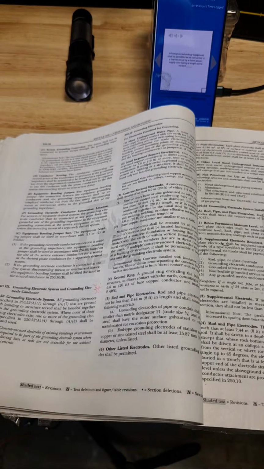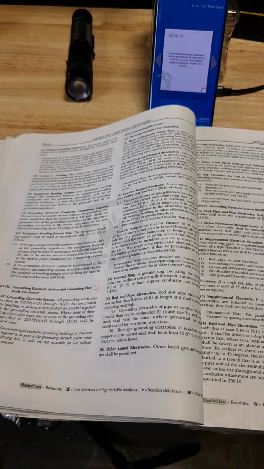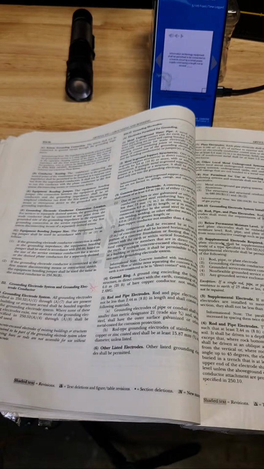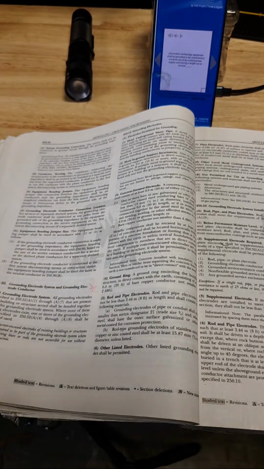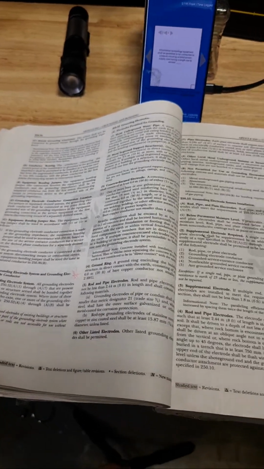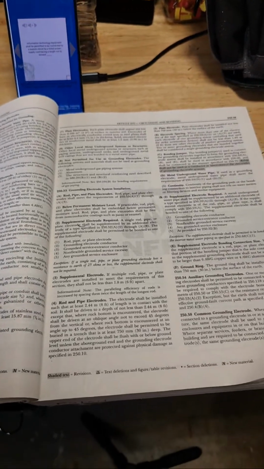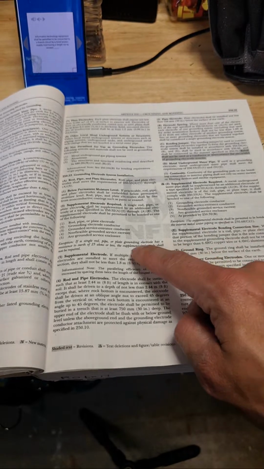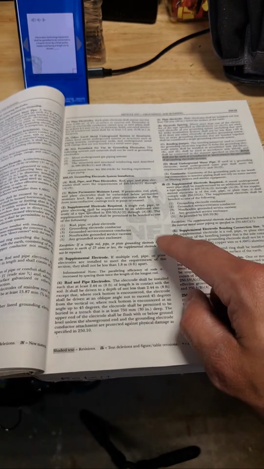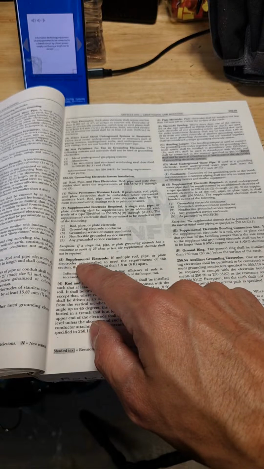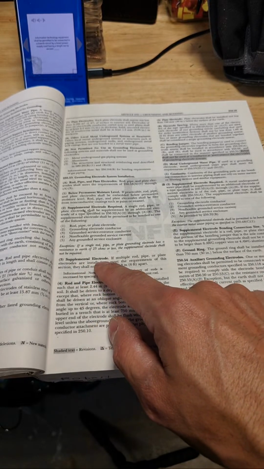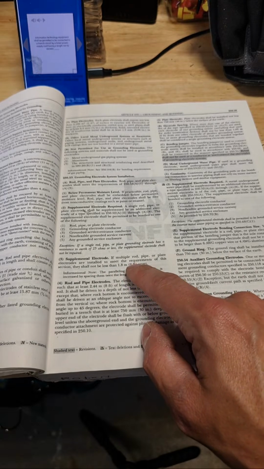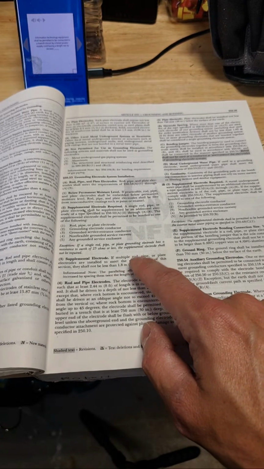Ground electrodes should be at least 6 feet apart. That's correct, too. It says here that if you have resistance of 25 ohms or less, you're going to drive a supplemental electrode right here. And then it gives you instructions for your supplemental electrode. And it says if multiple are driven, you're going to go 6 feet apart. Right there.